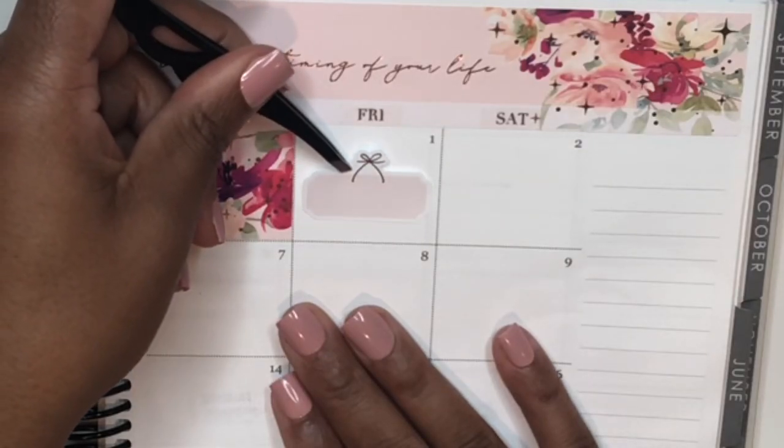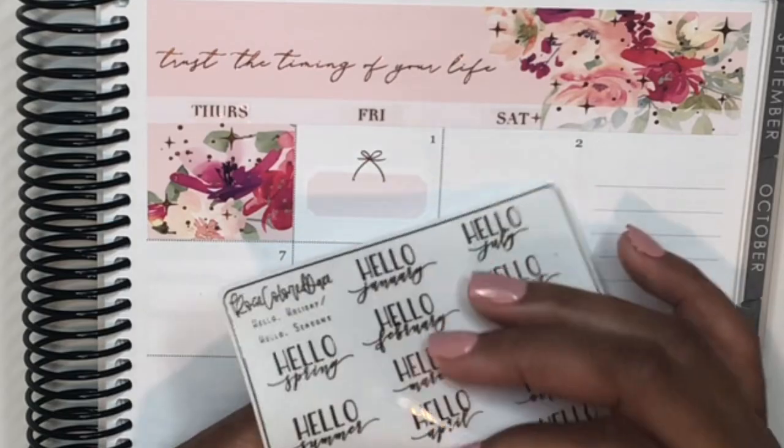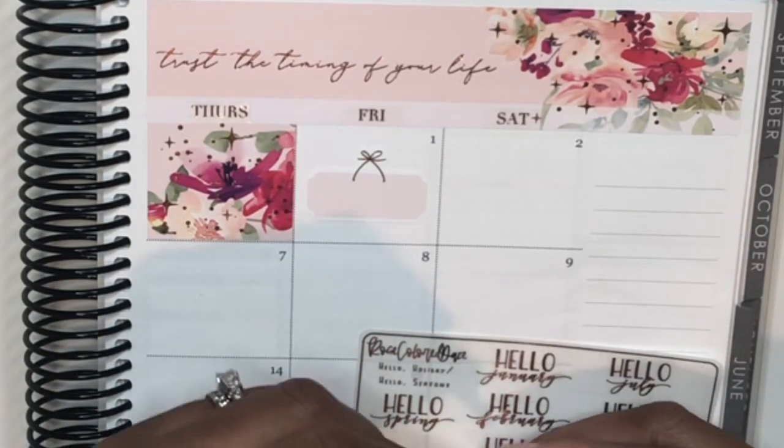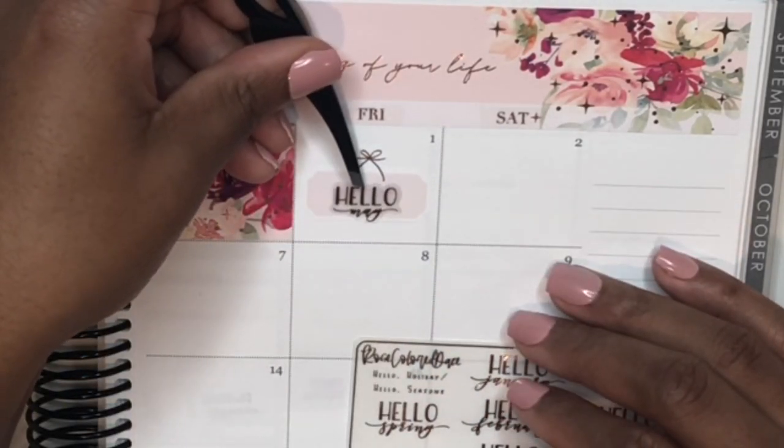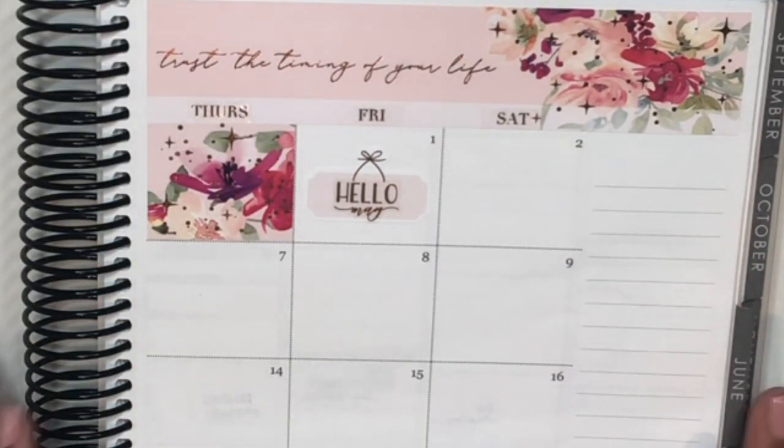Okay, let's get into the day by day. I'm starting by putting down a bowstrung box from the Given Girl, and then the Hello May script is from Rose Colored Days. And then for the second, I wanted to mark that I did some clothes shopping.